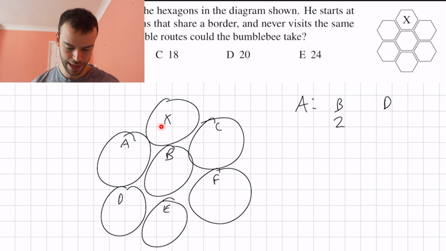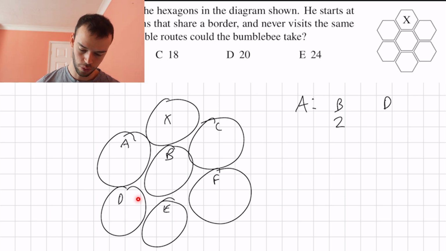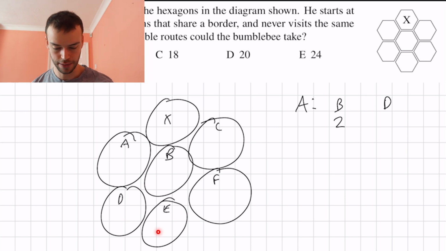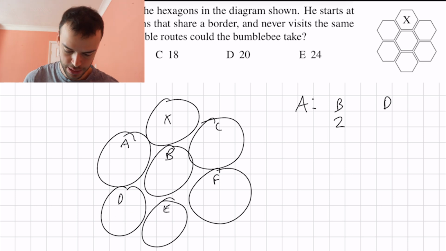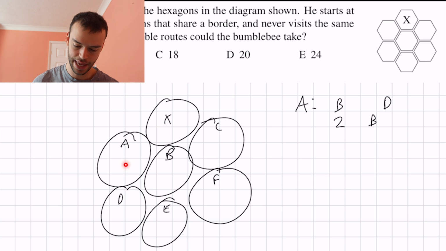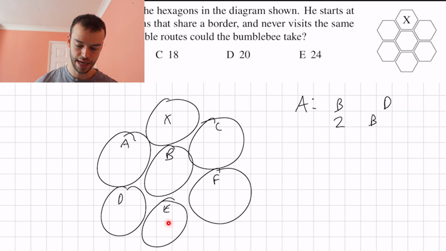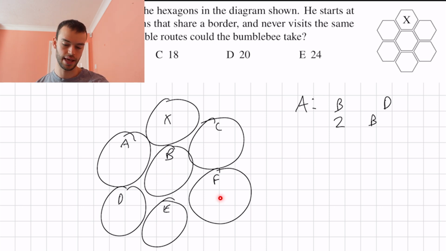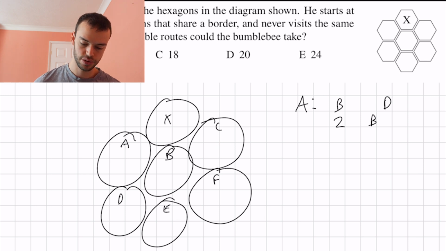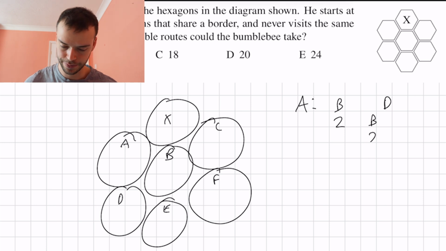What happens when it goes from X to A to D? Well, it could either go to B or it could go to E. Let's consider it going from D to B. So it's going X, A, D, B. Then how many routes are there? Well, then it can either go E, F, C or C, F, E. It can't go to F first, because then it would be missing out one of the hexagons. So if it goes to A, to D, to B, there will only be two routes for that.